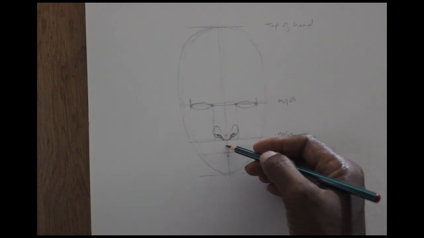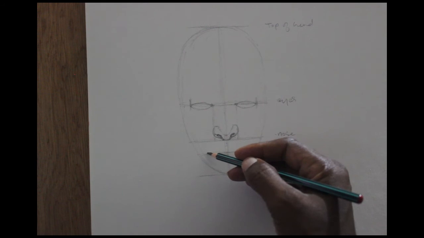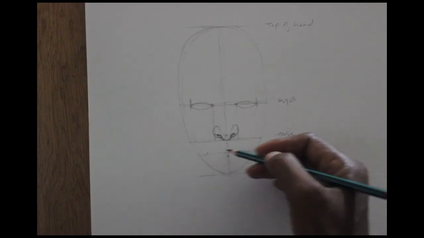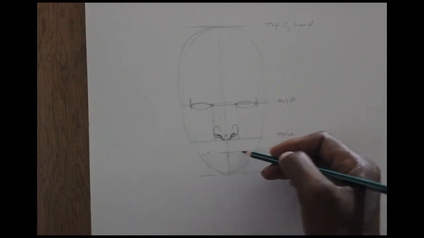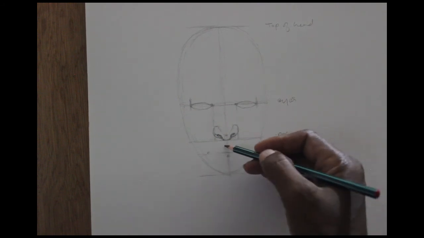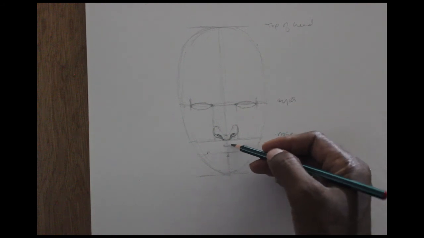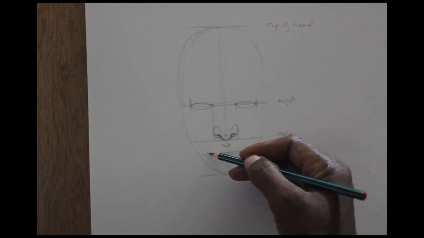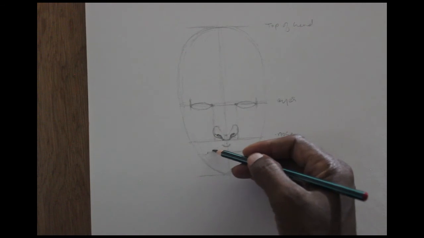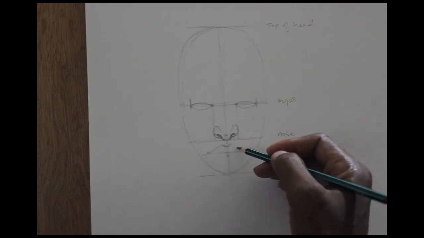So, here now, I'm going to try and find the width of the mouth with the marker, which is slightly outside of the nose, about there, outside the width of the nose. Right here, I'm going to form a shape that is somewhat like a U, a little U, the bottom of the U. And then I'm going to come this way with it. And this way.